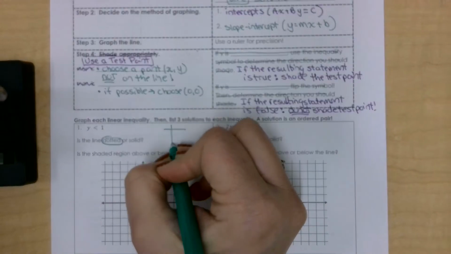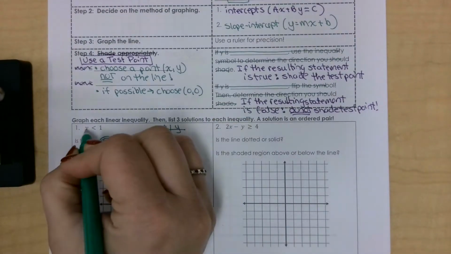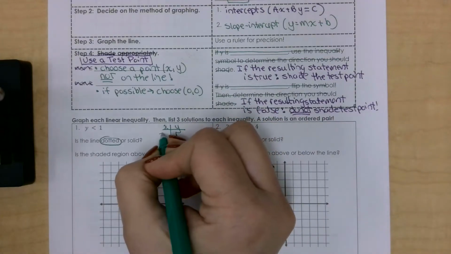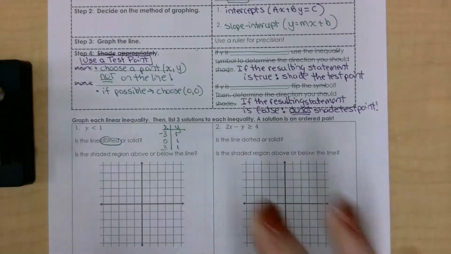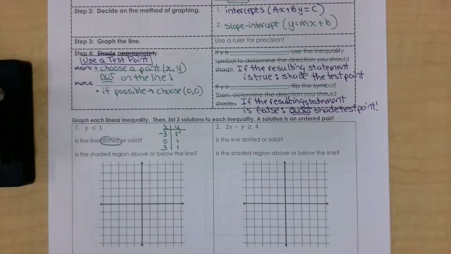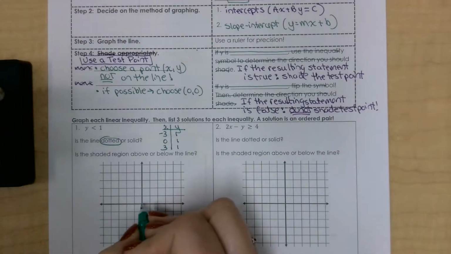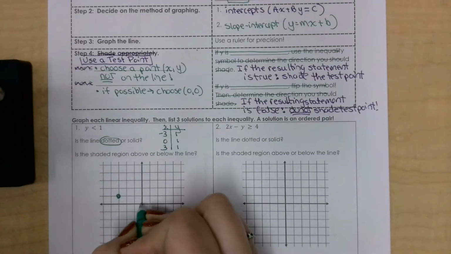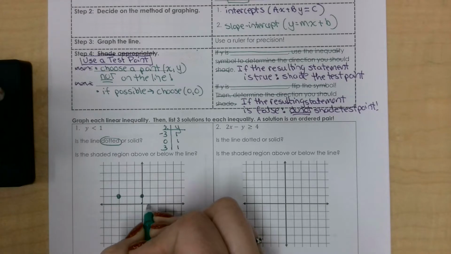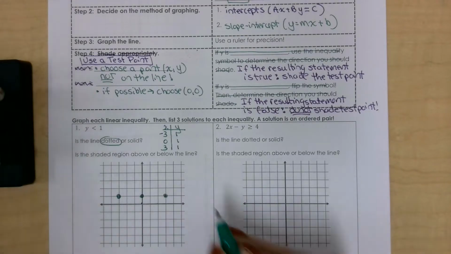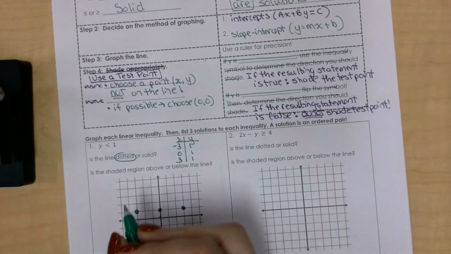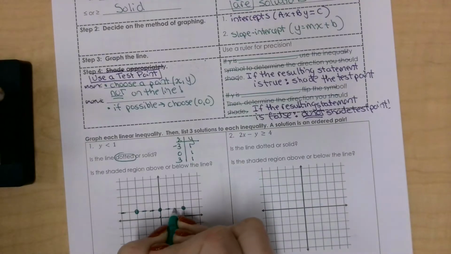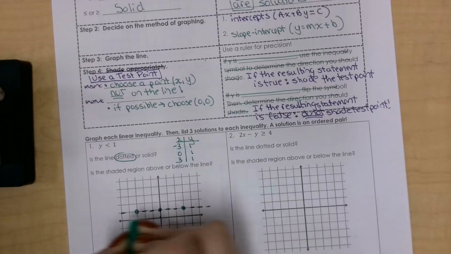I'm just going to do a really quick table of values here. y is 1, 1, 1. Let's have x be negative 3, 0, and 3, just to give me a little bit more points. So I have x is negative 3, y is 1. x is 0, y is 1. x is 3, y is 1. So I know this is going to be a dotted line, so I'm going to put some dots like this.